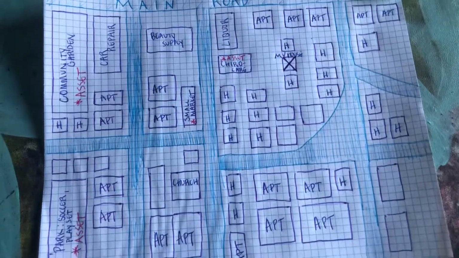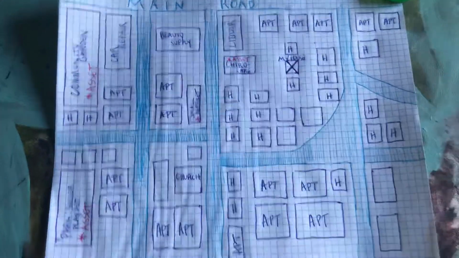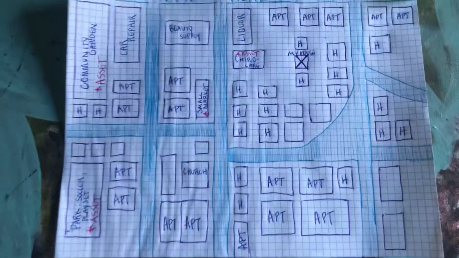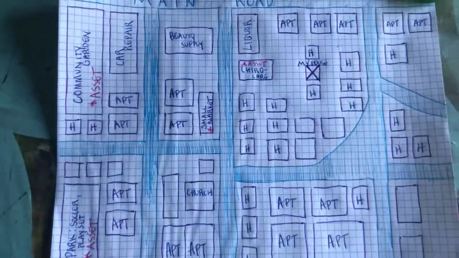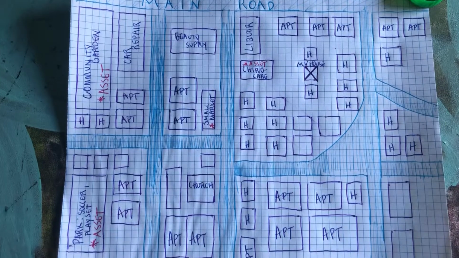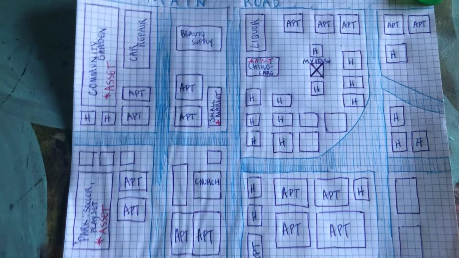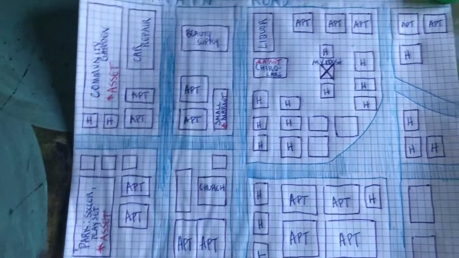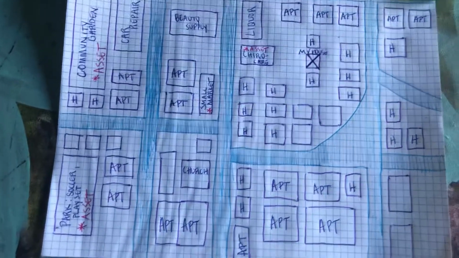Okay, welcome. Today I'm going to be talking about neighborhood mapping. This is a map I created of my neighborhood where I currently live. I consider this map walking distance.